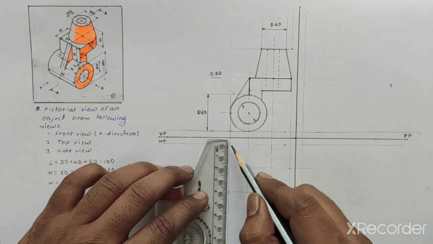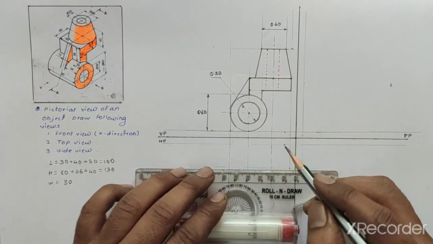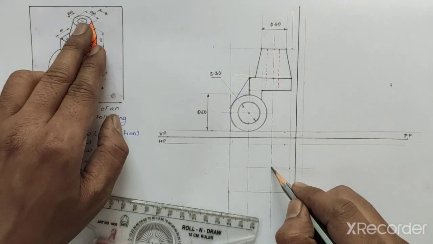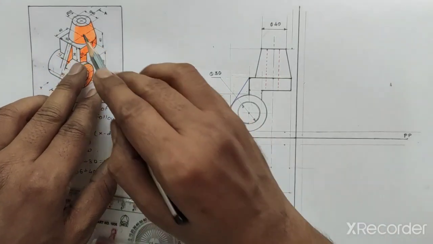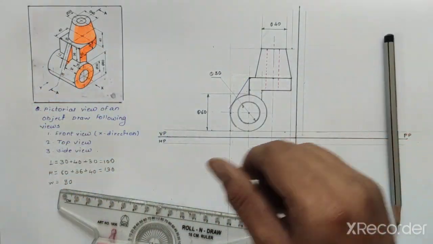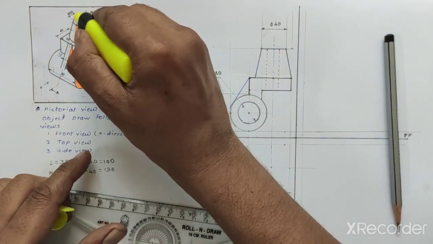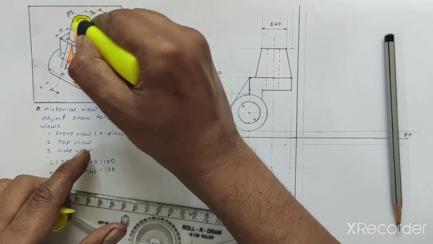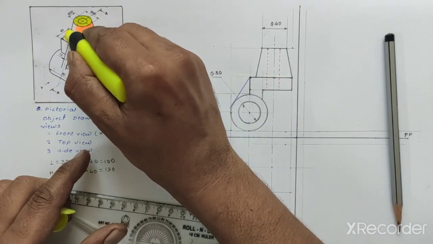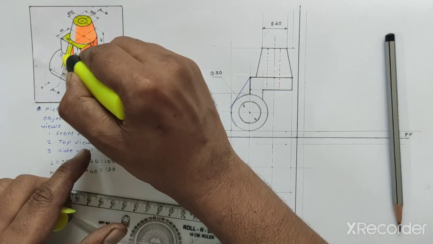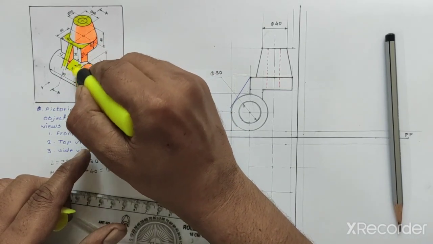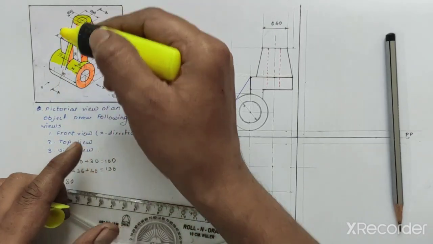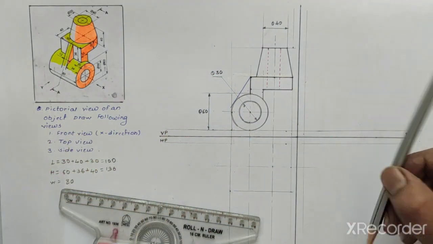Also draw the center line exactly at the middle. So we get the top center point. By using this center point, draw the three circles. In top view we can see the highlighted portion, that is, we can see this top end, the internal hole, this angular plate portion, this rib, and the half portion of the cylinder, which is a rectangle in top view. This highlighted portion we can see in the top view.